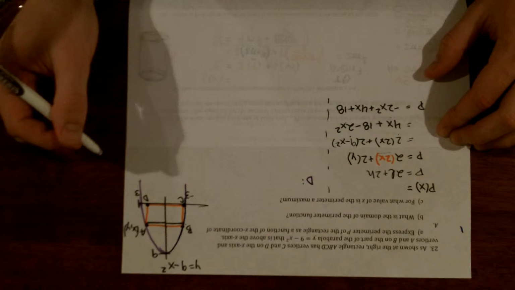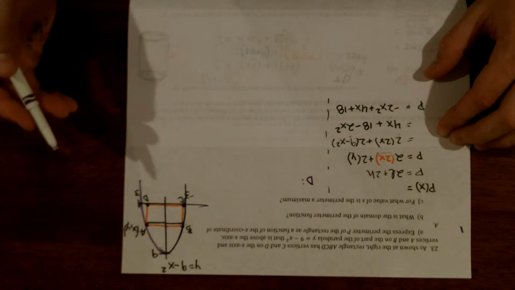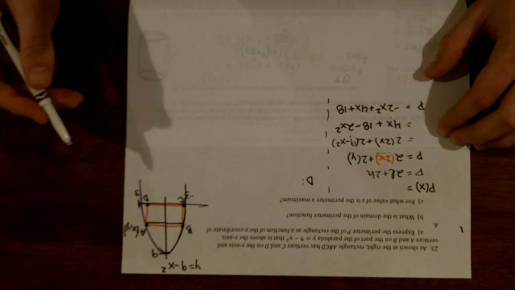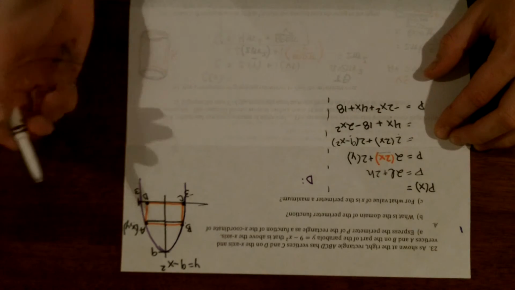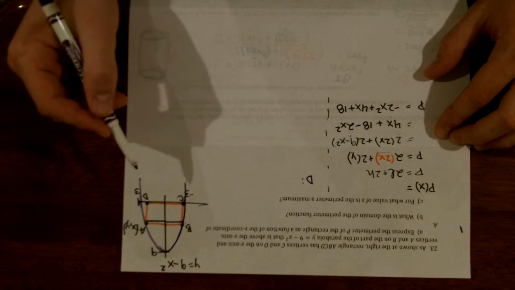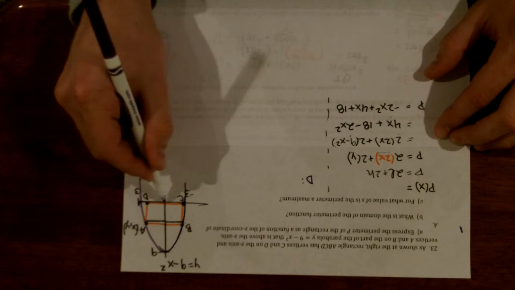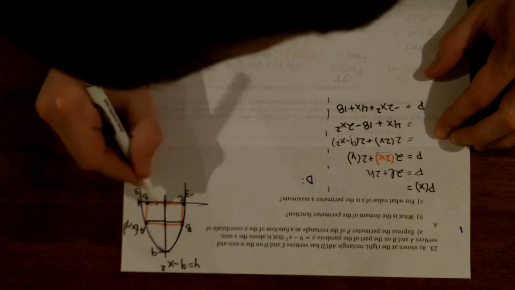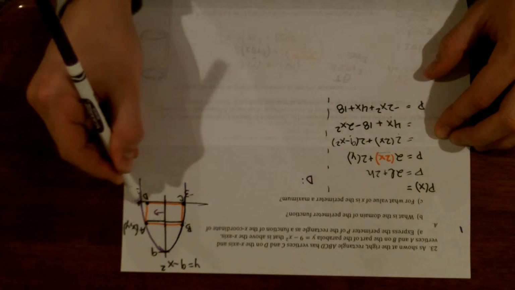We should look at how big our length can be and how small it can be, because the domain refers to x, and x was our length. I was saying width, but I should have been saying length. So how long can our length be? What's the maximum it can be? We're always dealing with this x coordinate, always looking at the positive side of the graph. So the widest it could be is 3.